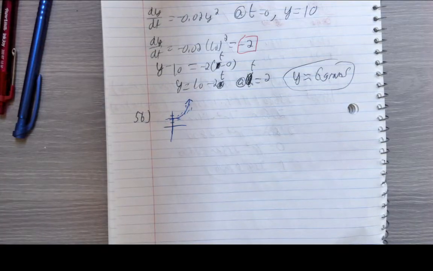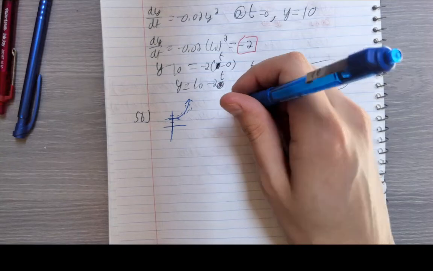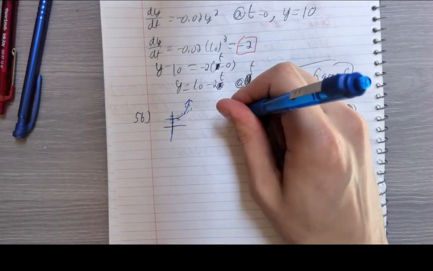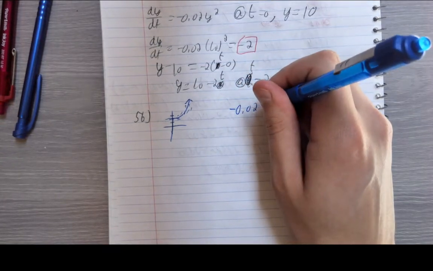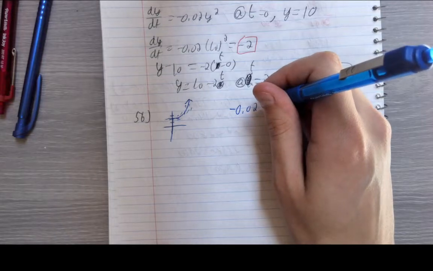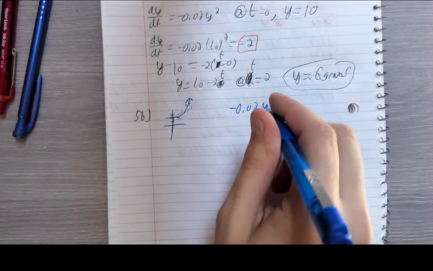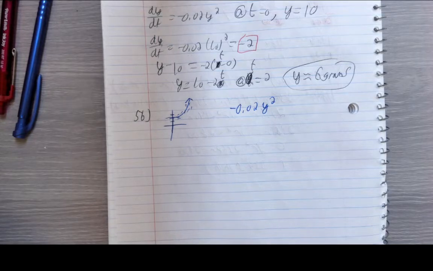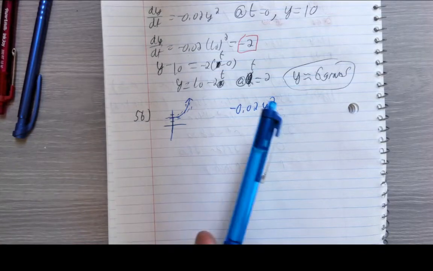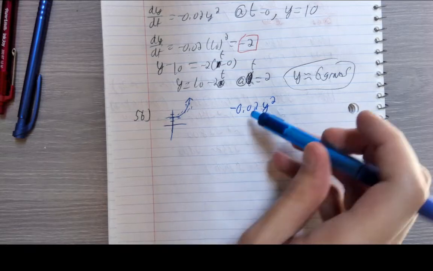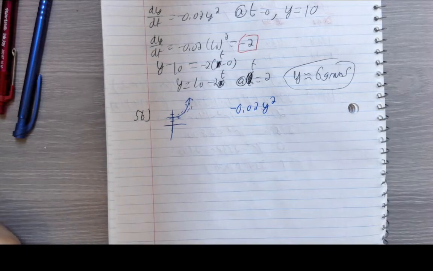So basically what we want to figure out is, on the interval, not even on the interval, just in general, negative 0.02 y squared. Okay, now this does have to do with the problem we're doing right now. What is going on with this? What is that telling us? This tells us the slope at each point. Every single point in the graph, it tells us the slope of the line.